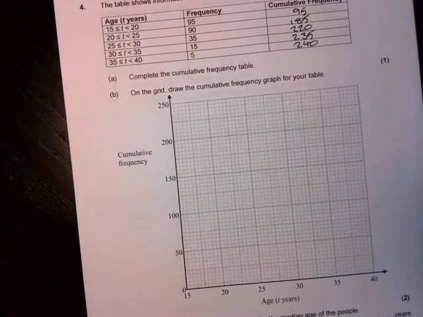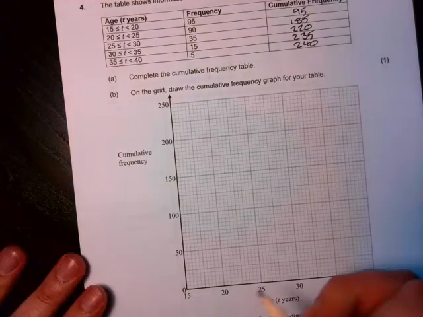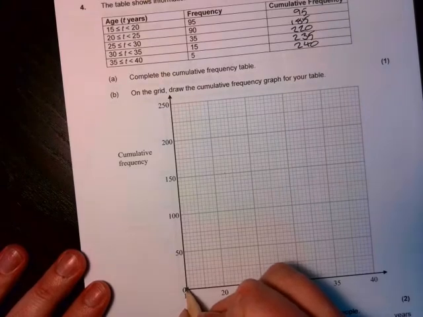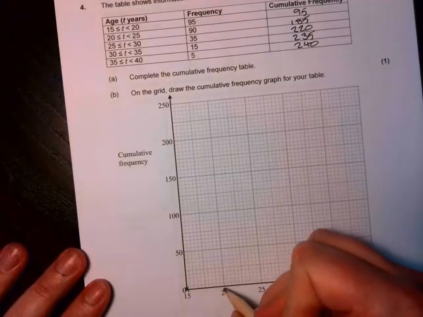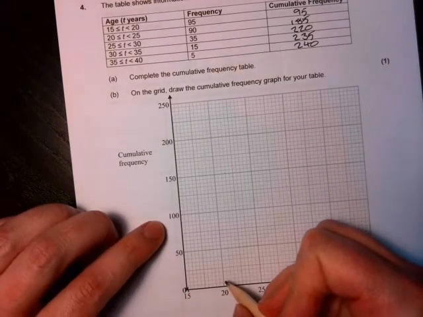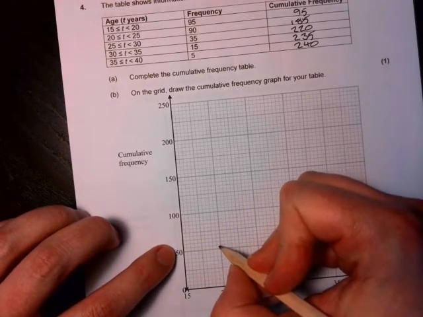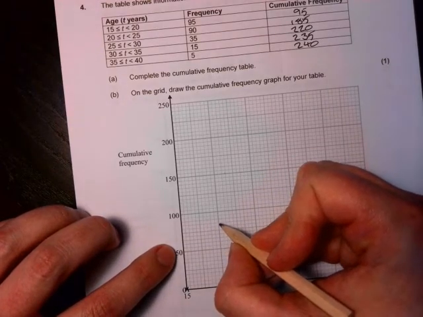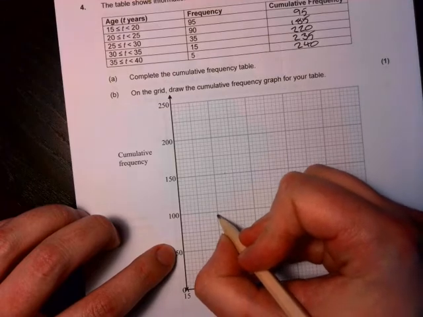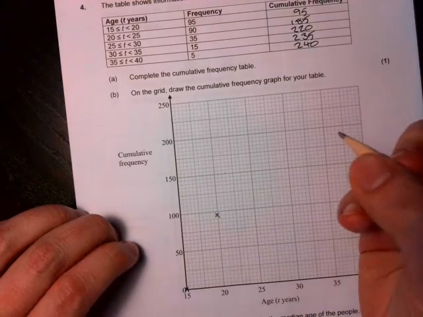Okay, so let's have a look what we got going on here then. The minimum age could be 15, so we'll plot 0 there. Then we've got 20 and we're going up to 95. Okay, hold on. So each square is going to represent 5, so this will be 95.